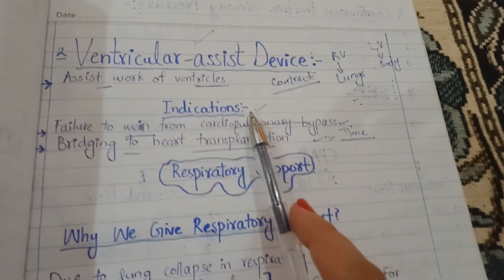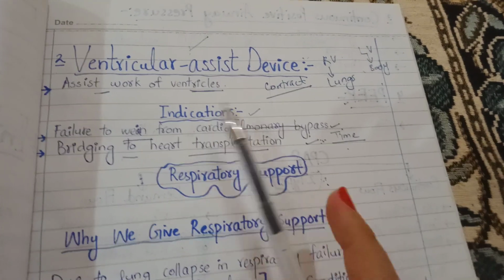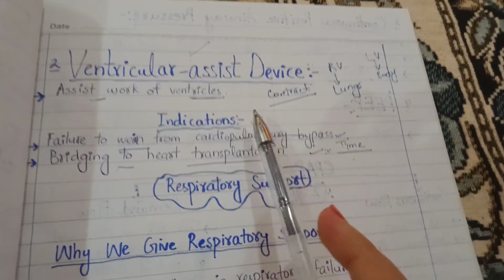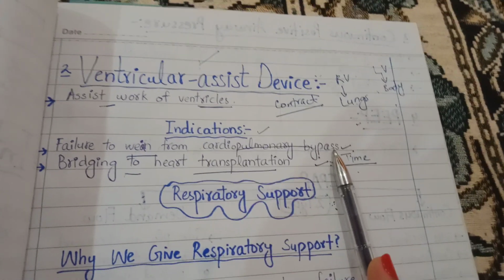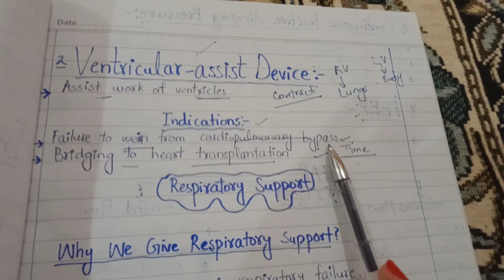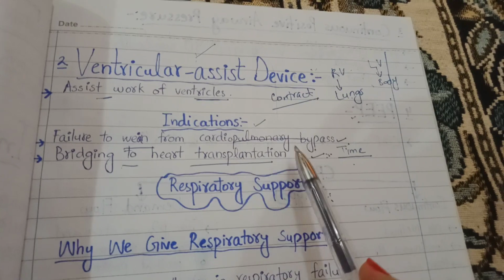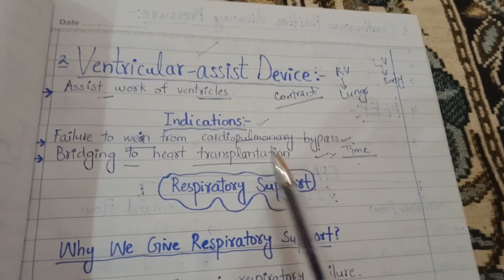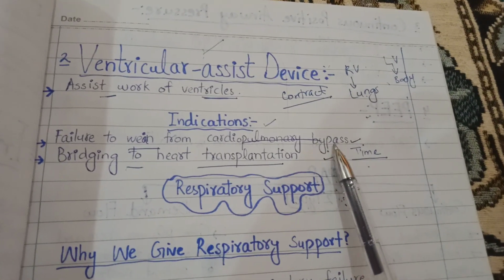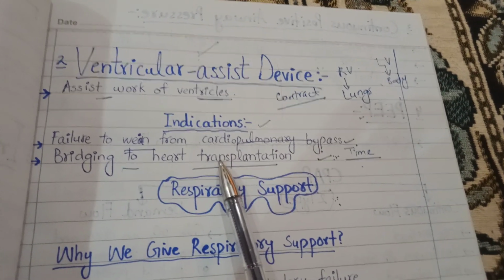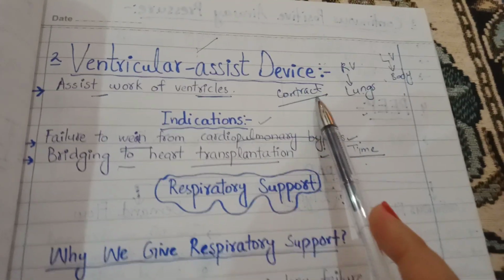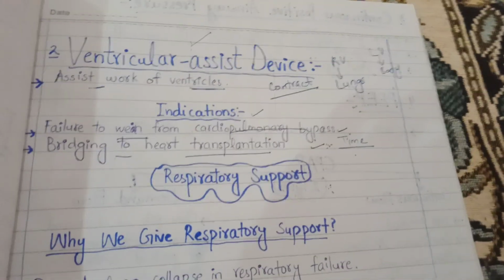Now we will discuss indications of ventricular assist device. The indication of ventricular assist device is failure to wean from cardiopulmonary bypass, means if the patient has used intra-aortic balloon pump during cardiopulmonary bypass and there is a failure to wean from intra-aortic balloon pump, then we will use ventricular assist device. Bridging to heart transplantation.